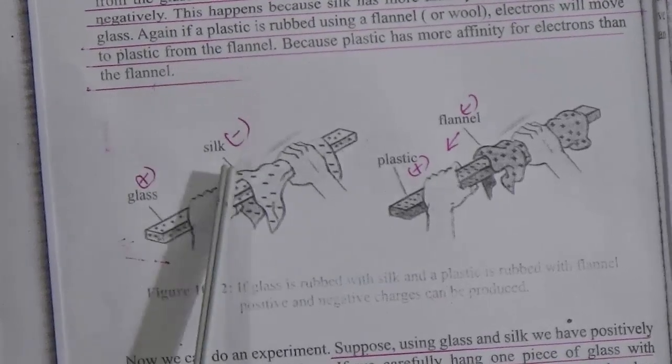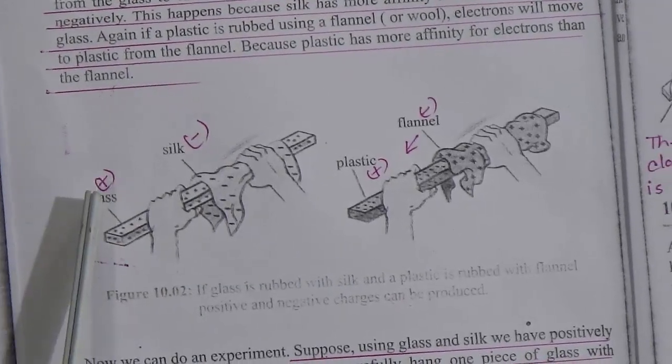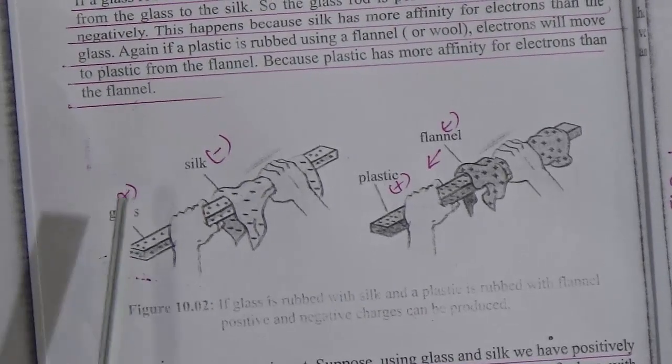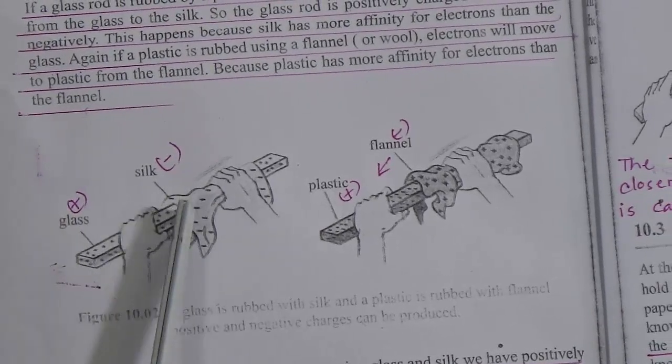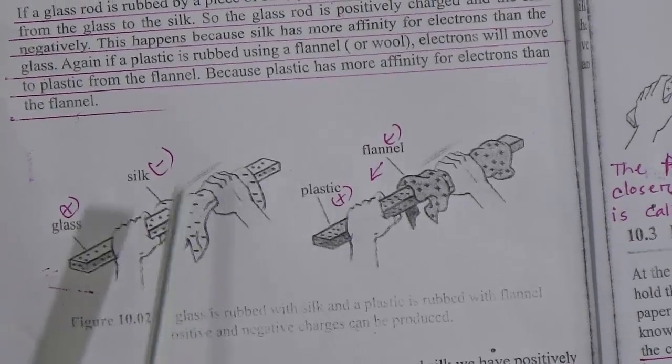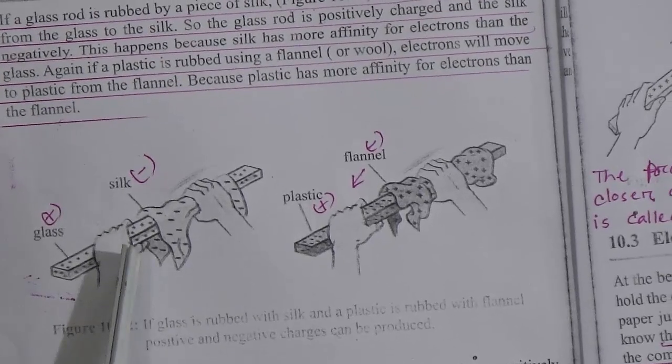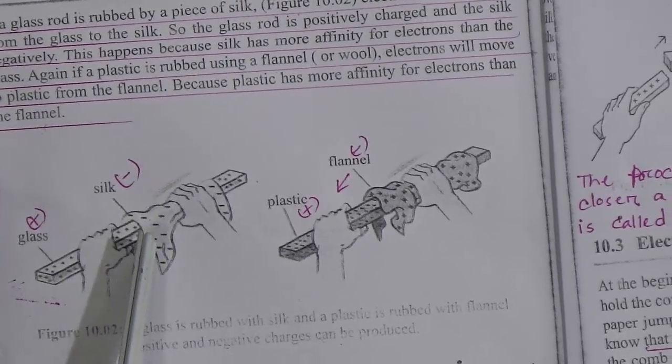So the glass rod is positively charged and the silk is negatively charged, and this happened because silk has more affinity for electrons.